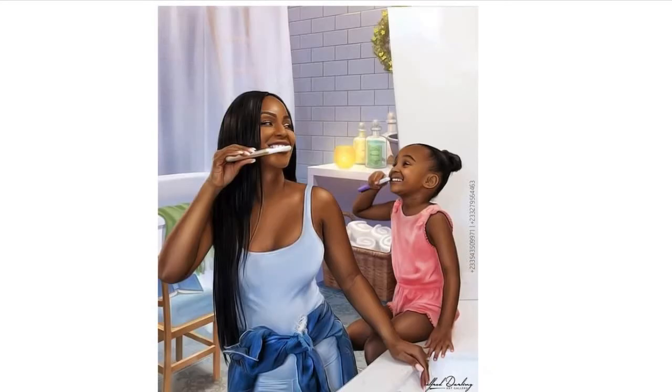Some are great. Look, this is a mom and her daughter. They're brushing her teeth, or maybe that's her big sister, or maybe it's her aunt. I don't know, but the point is they're having a great time, and just by looking at this piece of artwork, you can see that they have a great relationship.